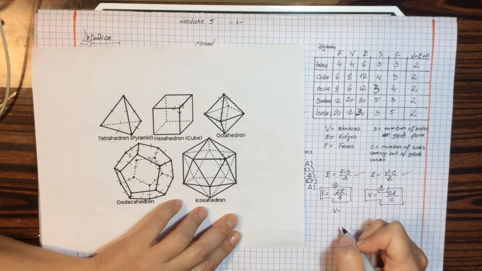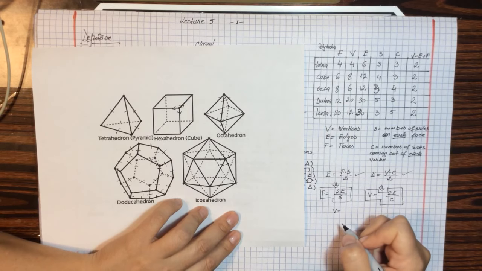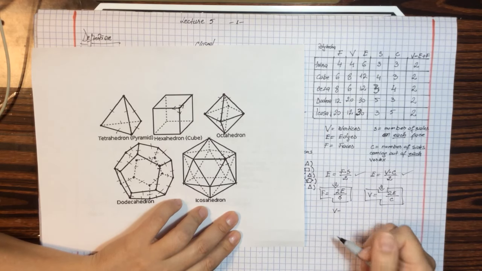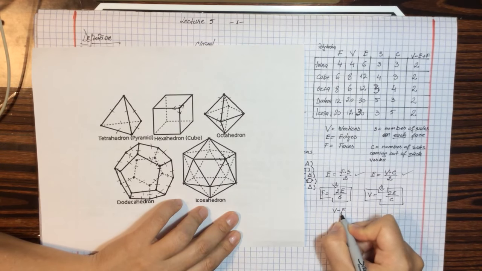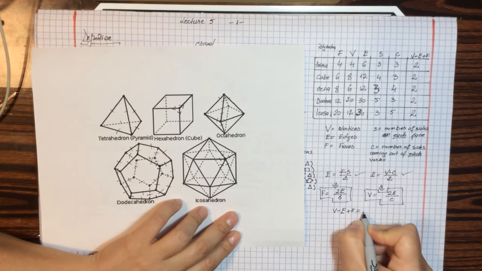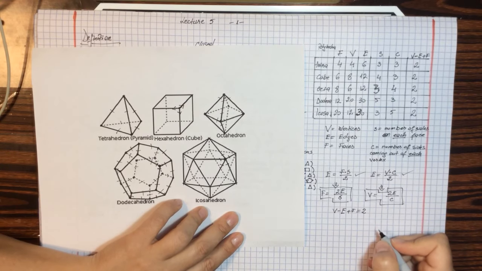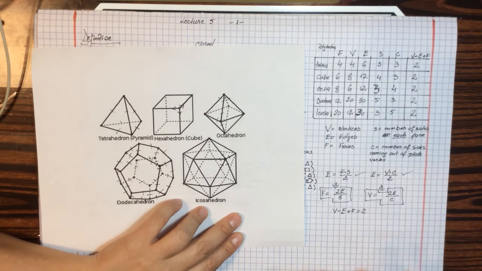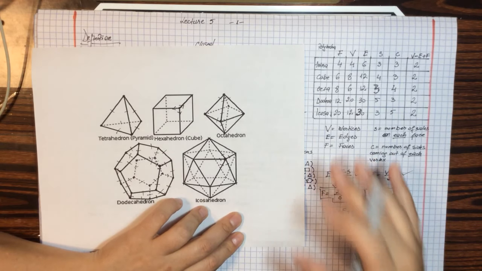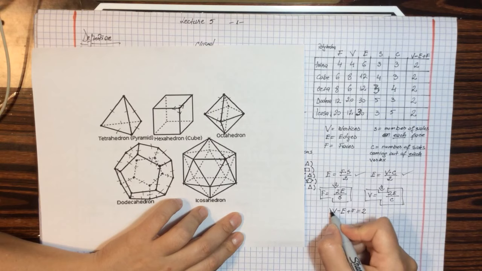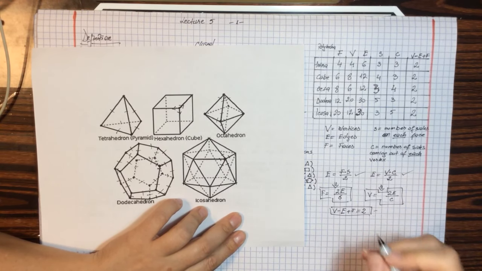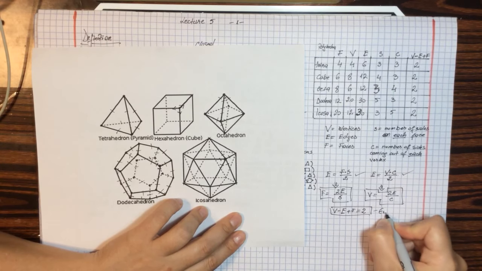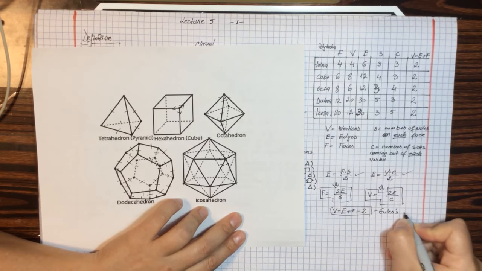But Euler is the one who discovered this formula or this quantity, and actually proved that this is always 2 for any, not just regular solid, but for any convex solid. This is true, and it is otherwise known as the Euler's characteristic.